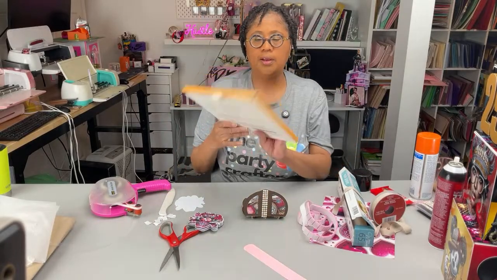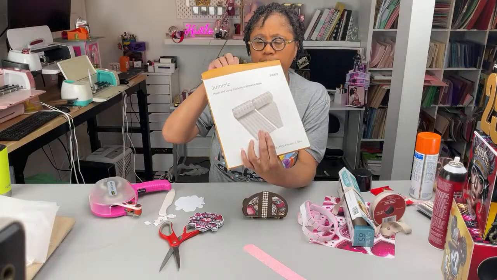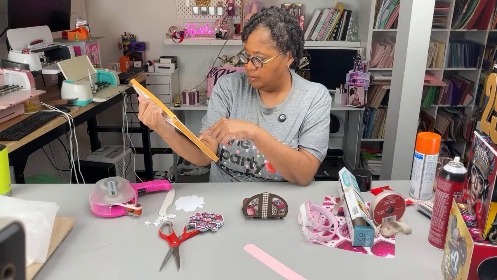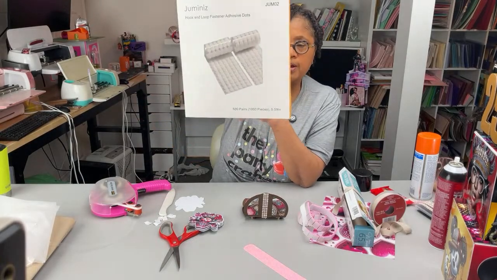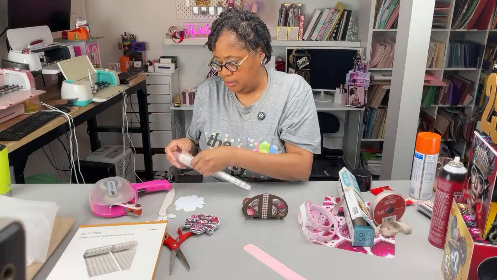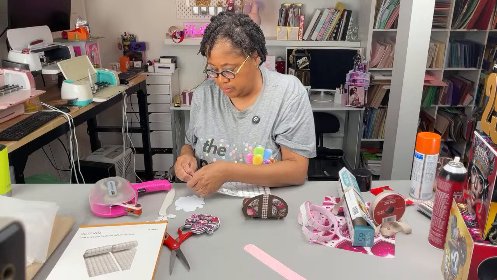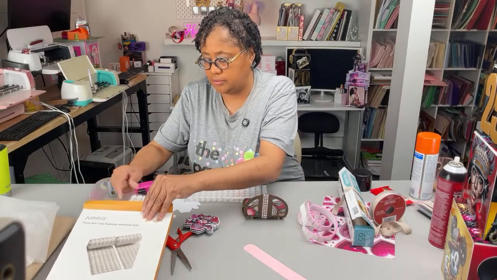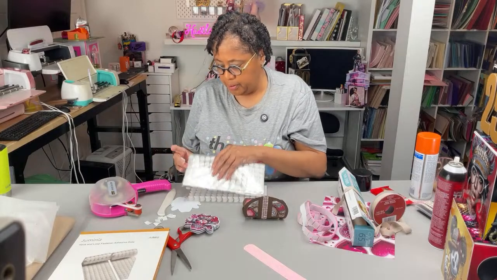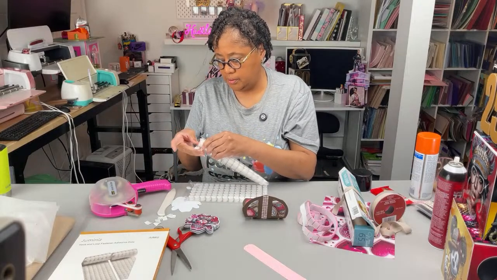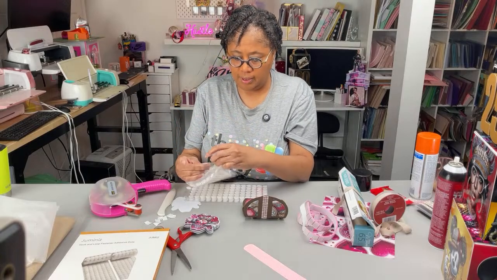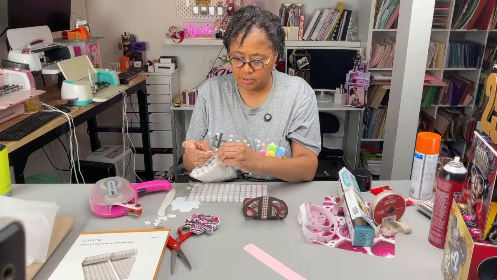Oh, and I got these. I hope these work on here, because I usually get mine from Joann's, but this one is 1,000 pieces, so you get a set of 500. So these were perfect on here. Now I gotta see where, oh, this wasn't open.